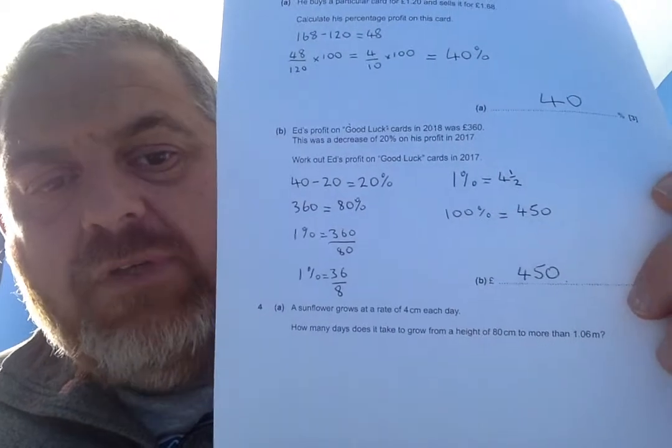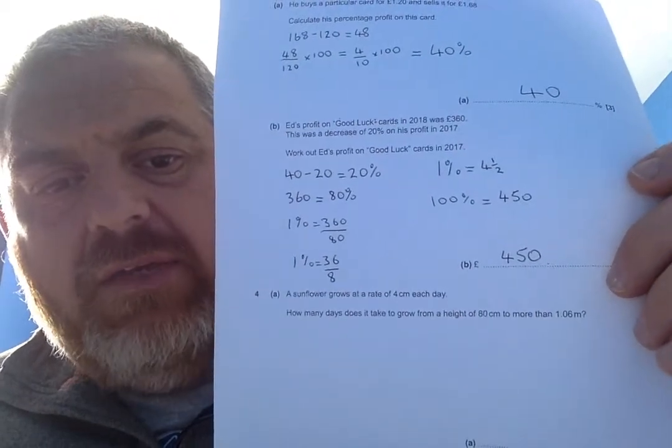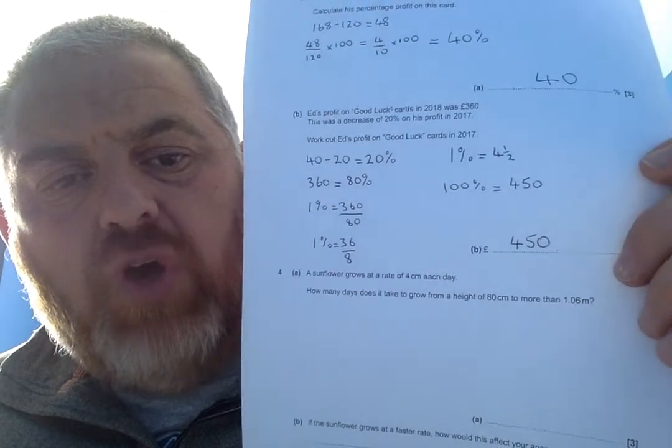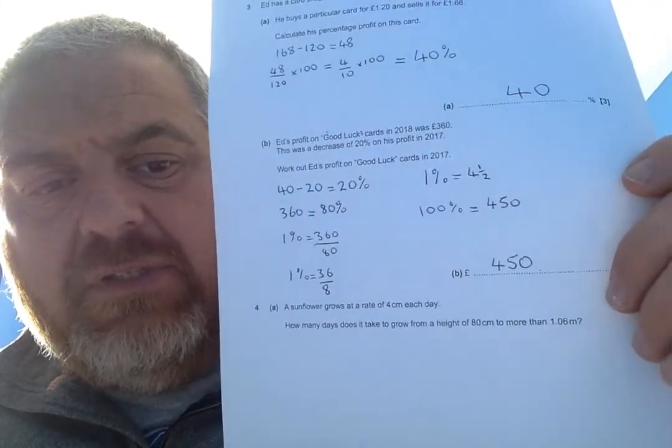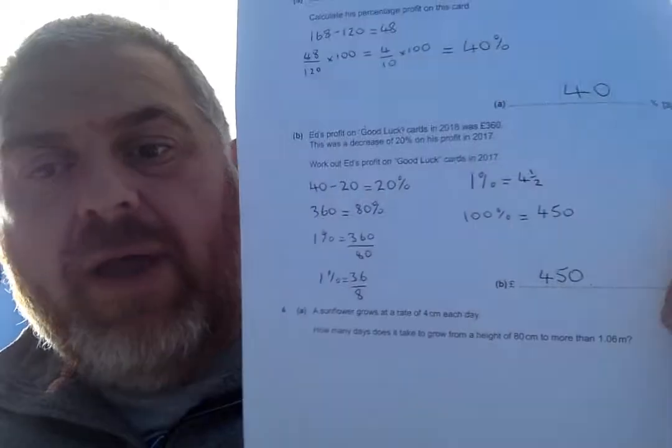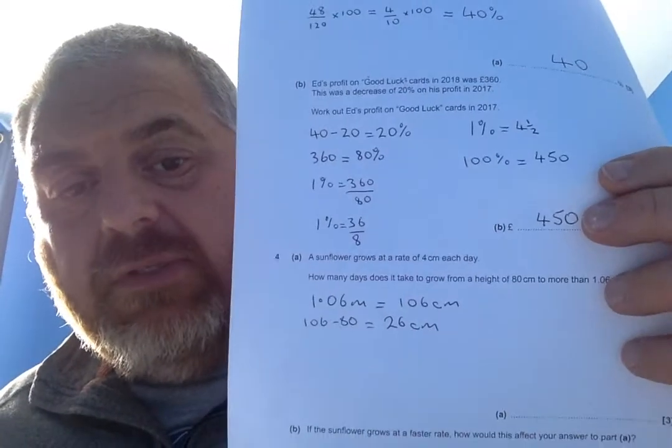Okay, part 4A. A sunflower grows at a rate of 4 centimetres each day. How many days does it take to grow from a height of 80 centimetres to more than 1.06 metres? It's hard for me to read this because it's split up the wrong way around. Okay, so the first thing we need to be aware, 1.06 metres is 106 centimetres, and so the growth is actually 26 centimetres.